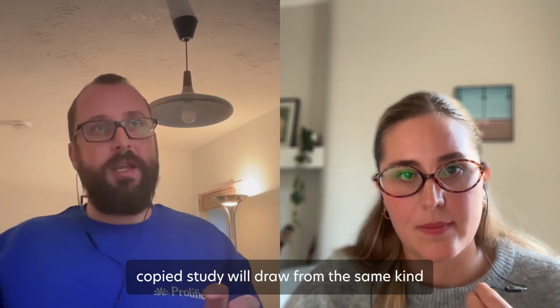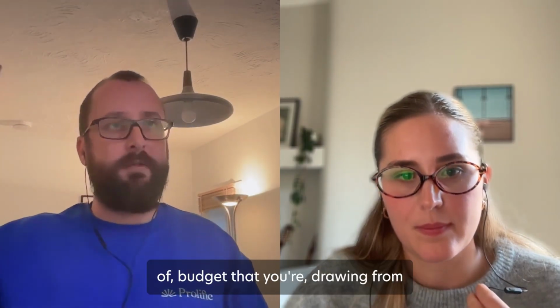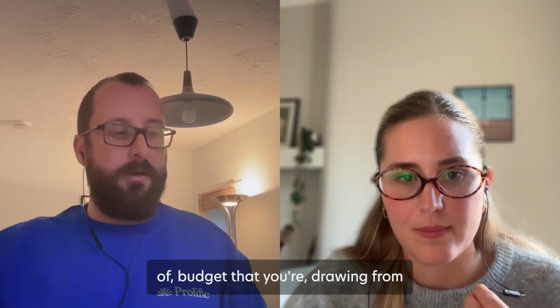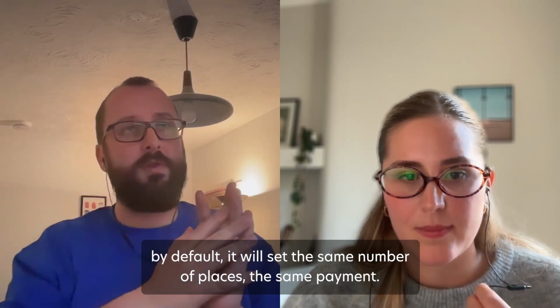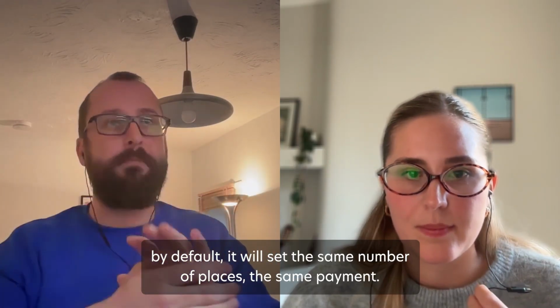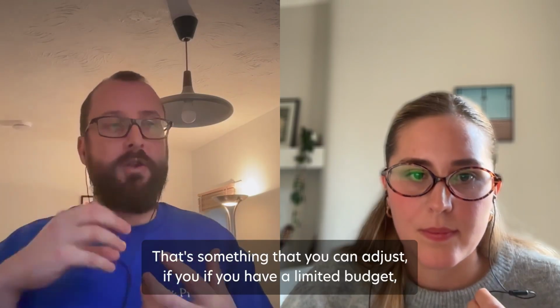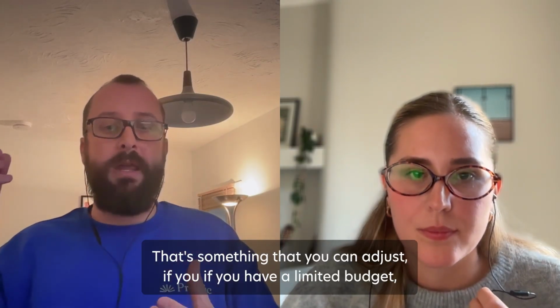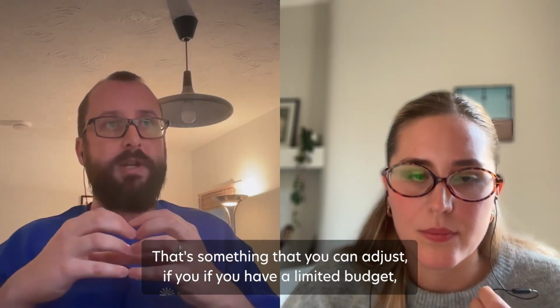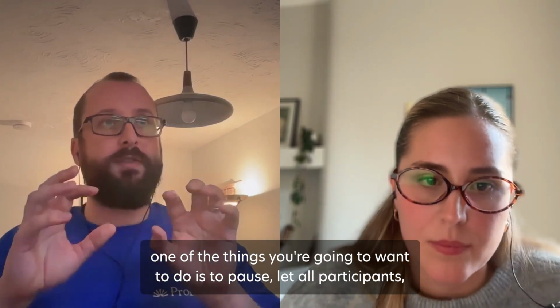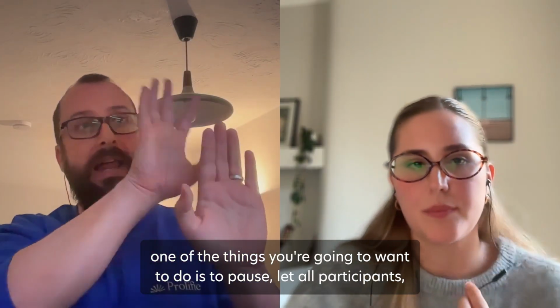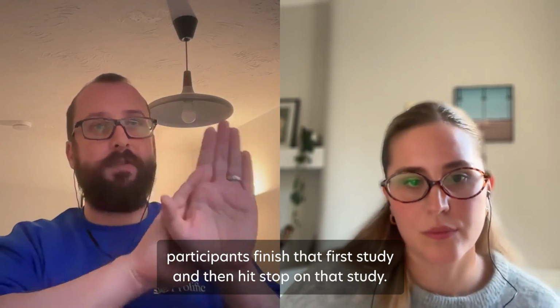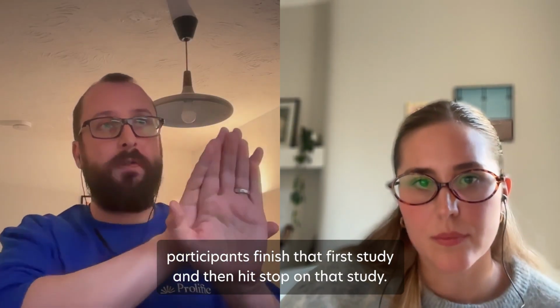So the copied study will draw from the same budget that you're drawing from. By default, it will set the same number of places and the same payment rate. That's something that you can adjust. If you have a limited budget, one of the things you're going to want to do is pause, let all participants finish that first study, and then hit stop on that study.